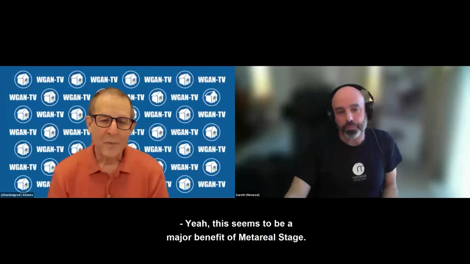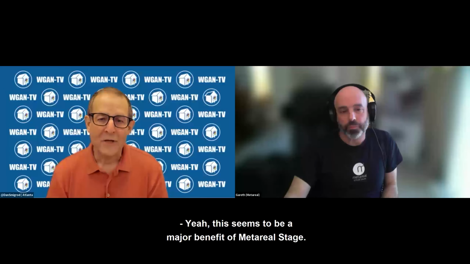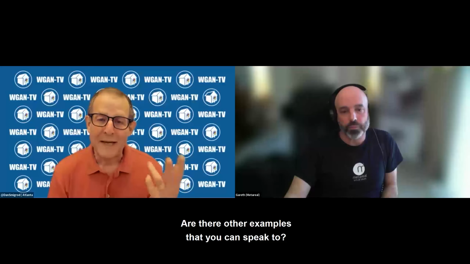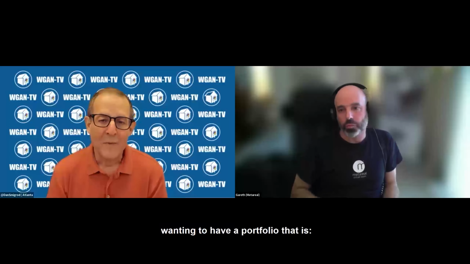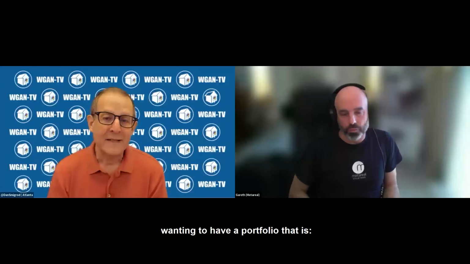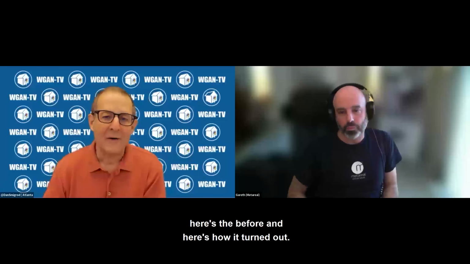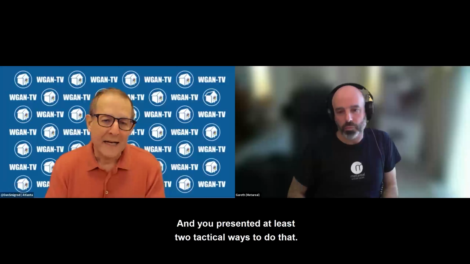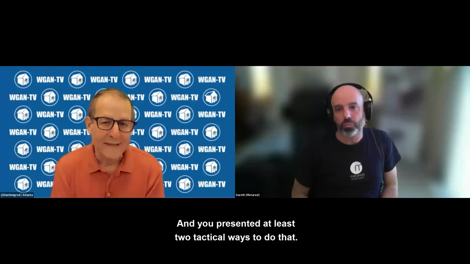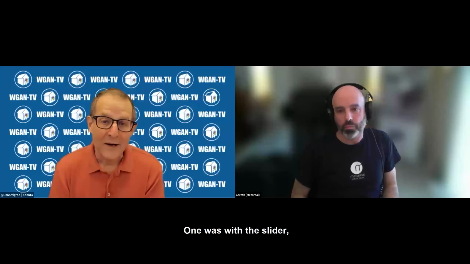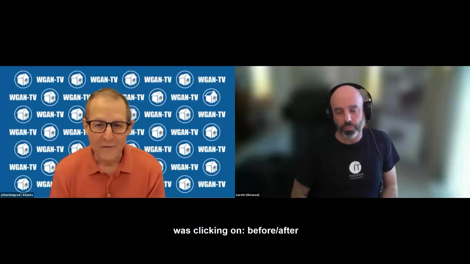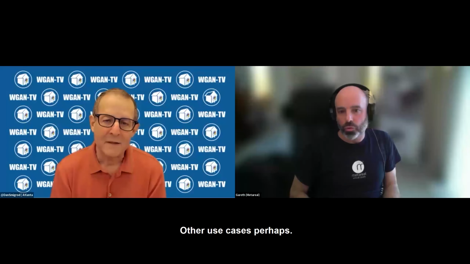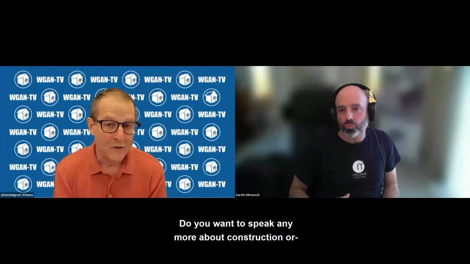Yeah, this seems to be a major benefit of Metareal Stage. Are there other examples that you can speak to? I can think of an architect, for example, wanting to have a portfolio that shows here's the before and here's how it turned out. And you presented at least two tactical ways to do that. One was with the slider, and the other was clicking on before, after, before, after. Other use cases, perhaps? Do you want to speak any more about construction or design?